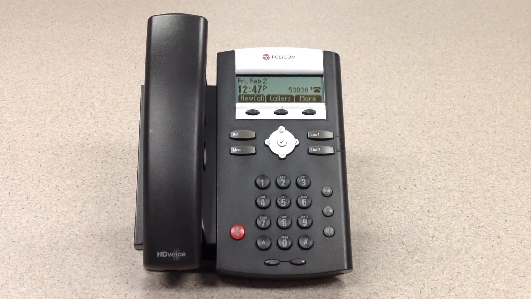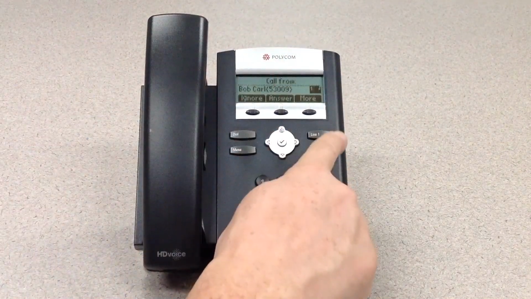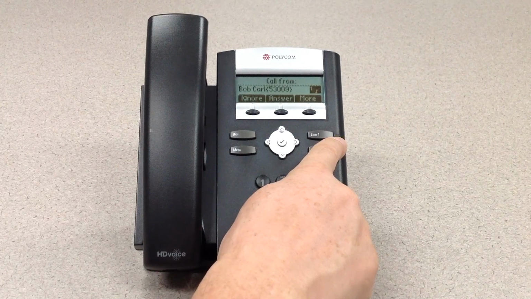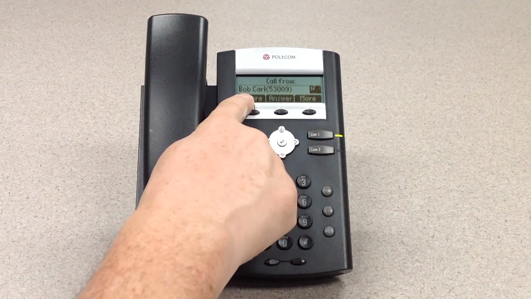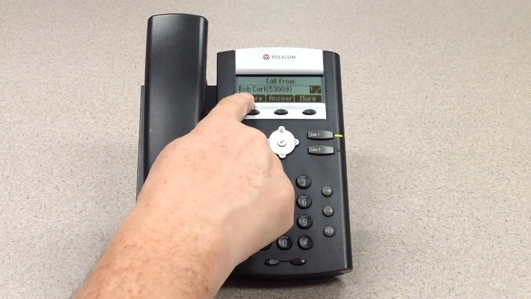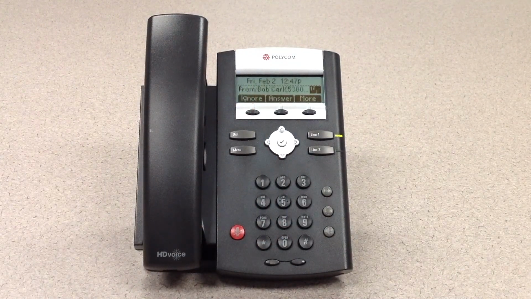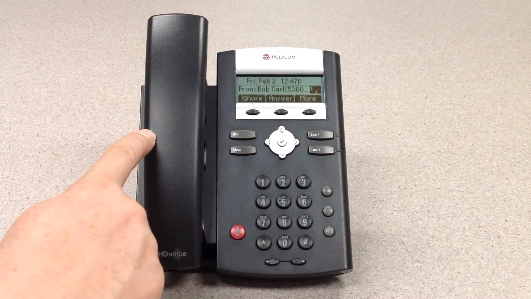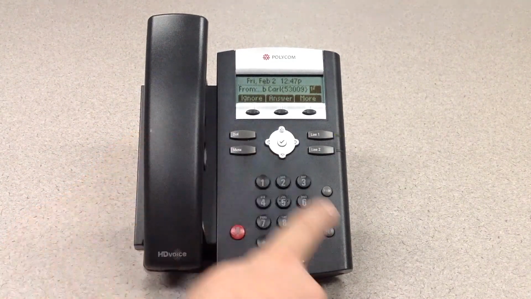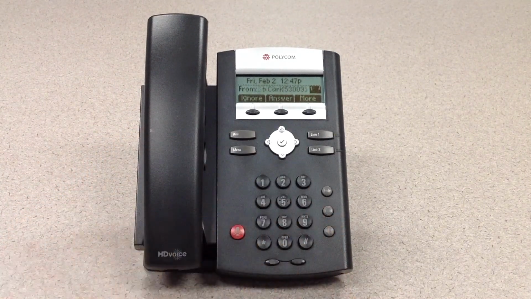If you are receiving a call, you will see the line key flash in green, and the available caller ID information will appear on the display to help you decide if you want to answer. You can answer the phone in the traditional way by picking up the handset. You can also activate the speakerphone or your headset.